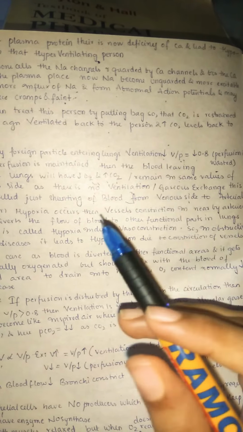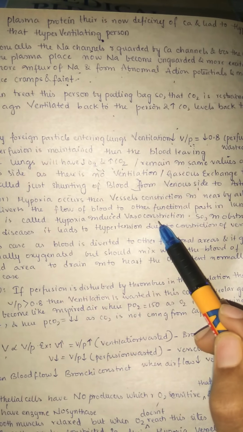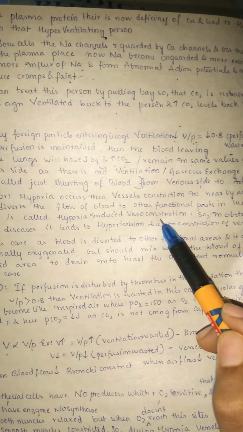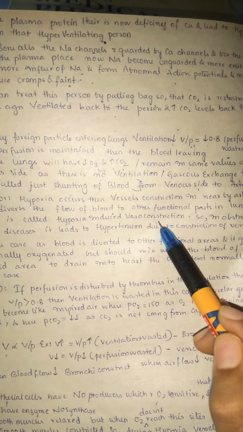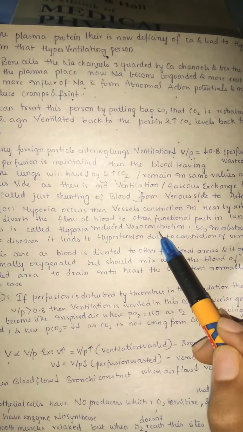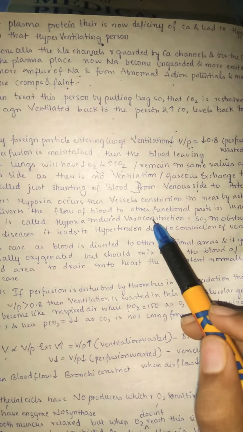When hypoxia occurs, there is vasoconstriction in nearby arteries, which diverts the blood flow to other functional parts of the lungs. This is called hypoxia induced vasoconstriction. Normally in our systemic circulation, whenever there is low oxygen, our blood vessels dilate and try to produce more blood flow so that they can increase the oxygen concentration. But in pulmonary circulation it is completely reverse. Whenever there is hypoxia, it leads to vasoconstriction.